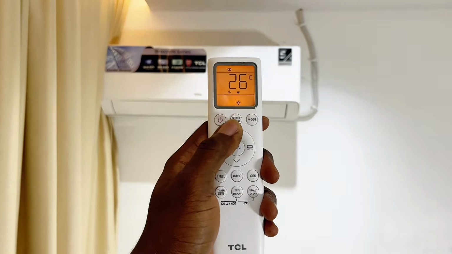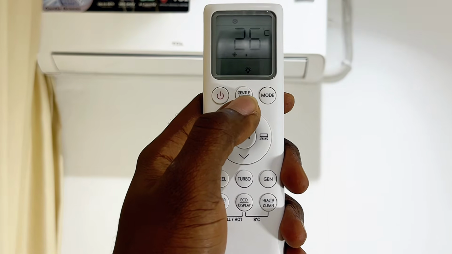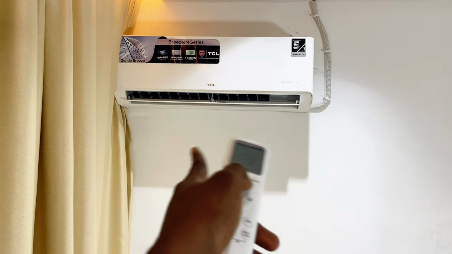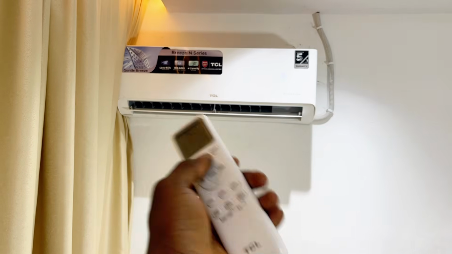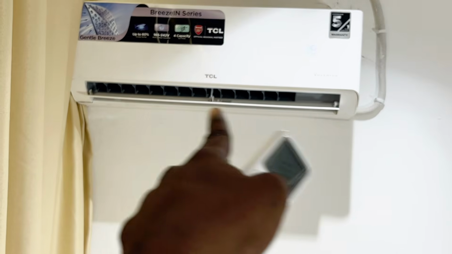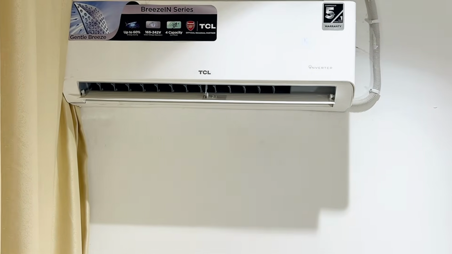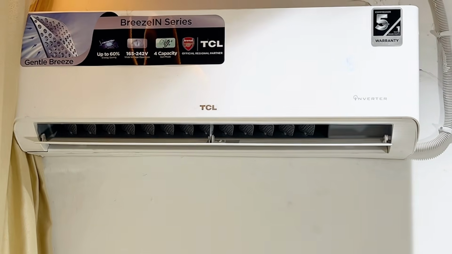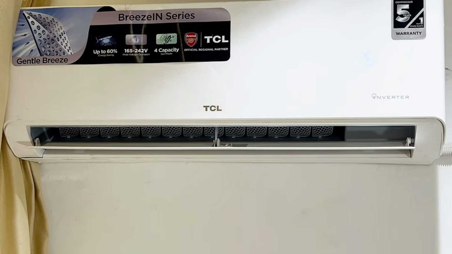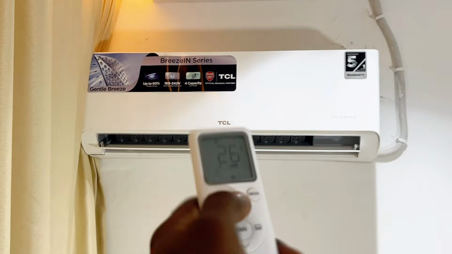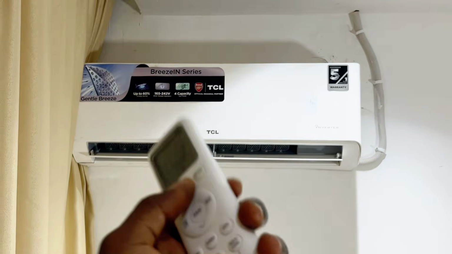So from the top we also have the gentle wind button, and what this does is to basically close the flaps of the AC so that you do not have a forceful wind coming from the AC vent over here. So if I go ahead and tap on this gentle wind button, you're going to notice the flaps of the AC just closing over there. I don't know if you can see it, but once it is closed, you're going to notice that the force of the wind coming from the AC is not going to be all that aggressive.